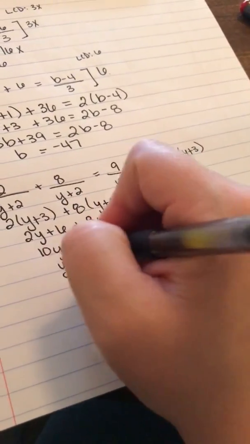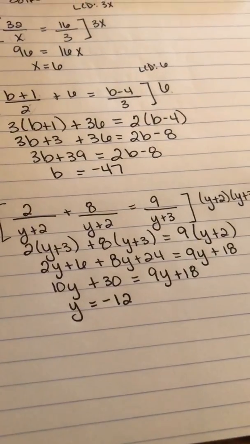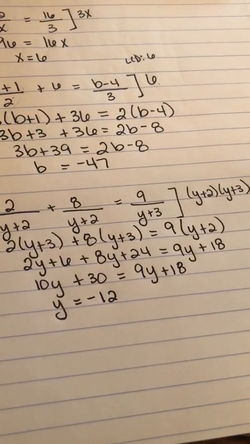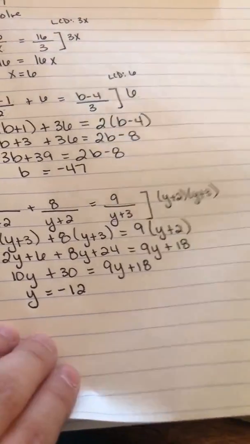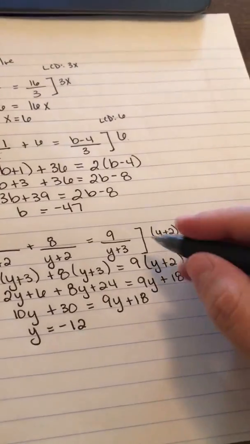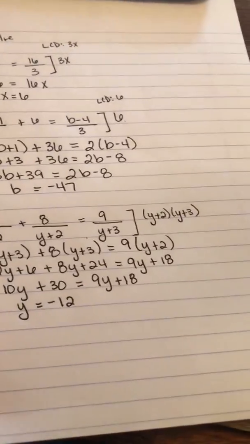So we get y equals negative 12. And it will work. If you plug it in, it will work. And again, for this one, as long as y is not negative 2 or negative 3, it should work. And it's negative 12, and so it will work.